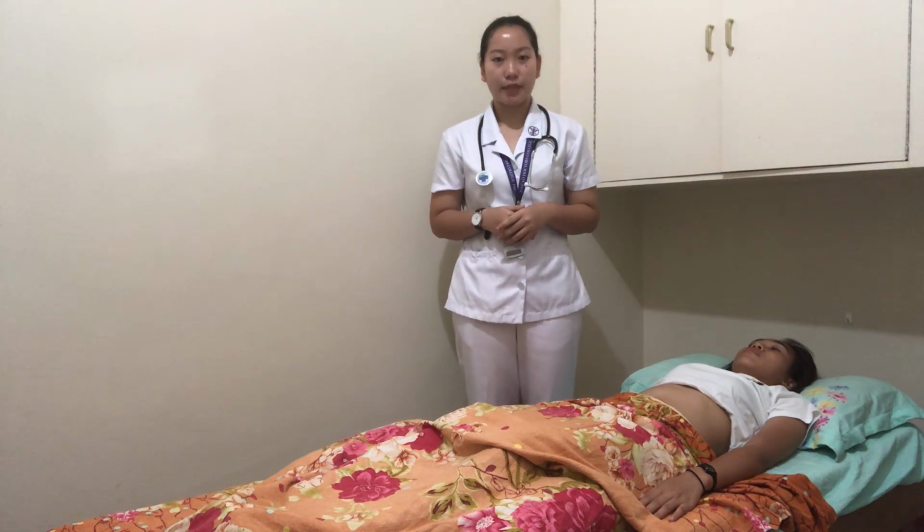Now perform the palpation, which is done to feel for the internal organs and masses. Compress the abdomen to a maximum of 5 to 6 centimeters using the palmar surface of the hand. Avoid painful areas and palpate for muscle resistance or masses.